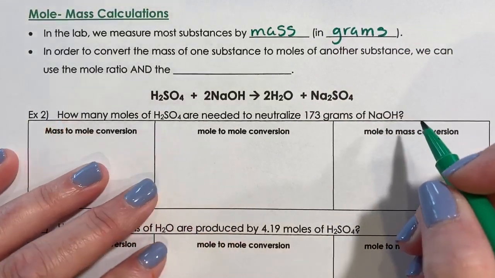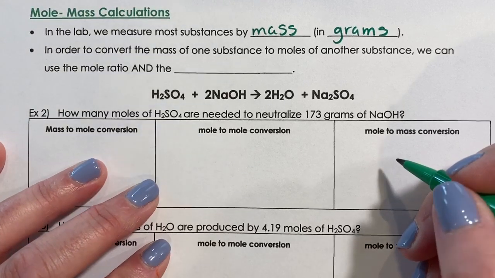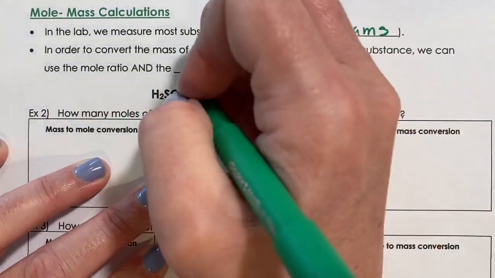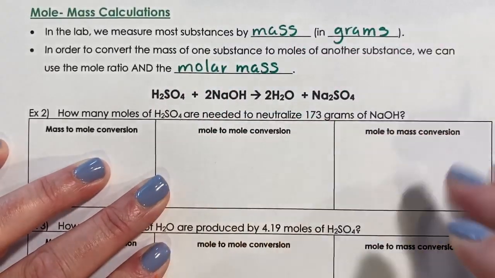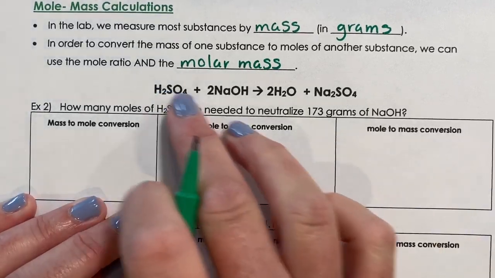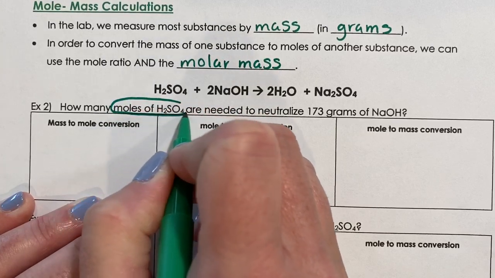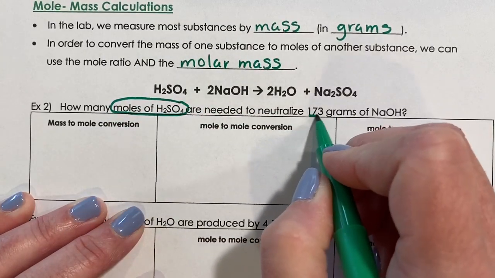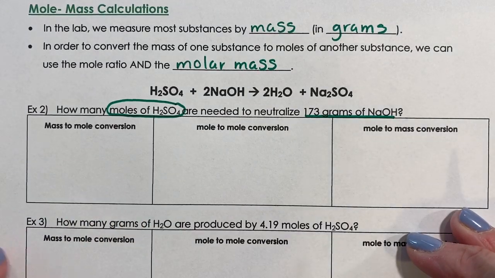In order to change the mass of one substance to moles of another, we can use the mole ratio from scale 1 as well as the molar mass from our previous unit. So we jump right into the first example. We are given the balanced equation and asked to determine how many moles of sulfuric acid are needed to neutralize 173 grams of sodium hydroxide.